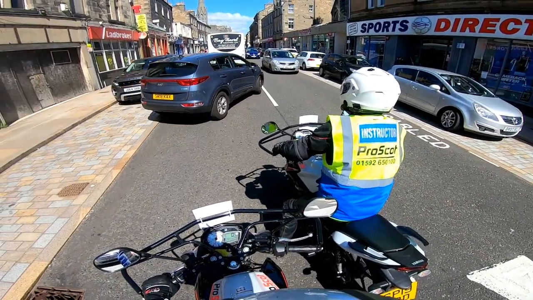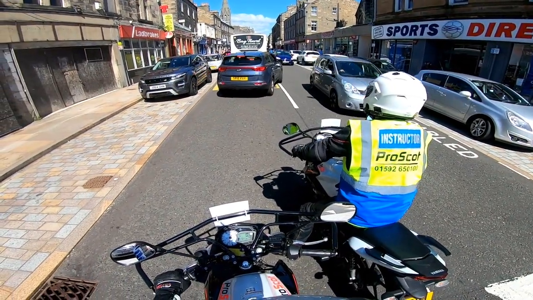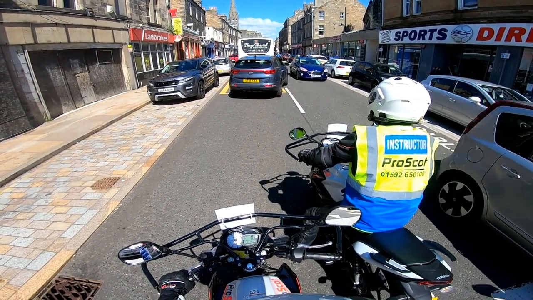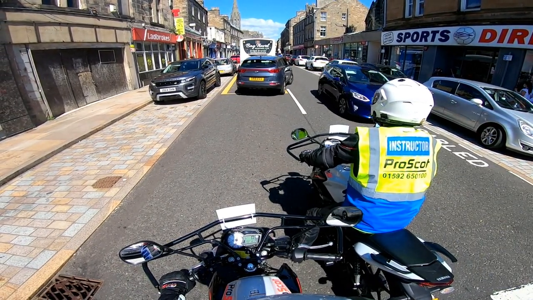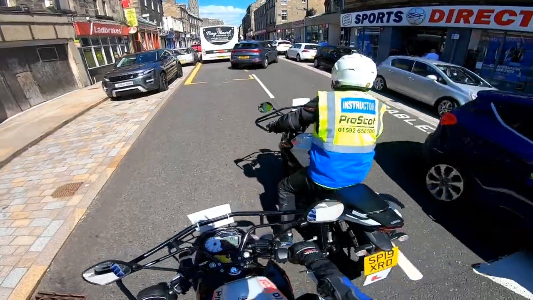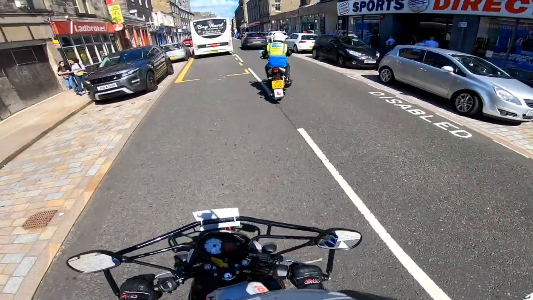Obviously, I was holding back there more for the bus so I could see around the bus, but the driver at the side of me took the opportunity then to move off. Now there's a gap, and I'm going to check. I'm going to move out round about the bus here because it is sitting stationary.